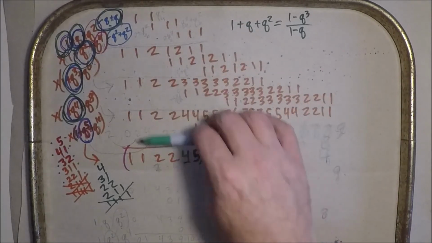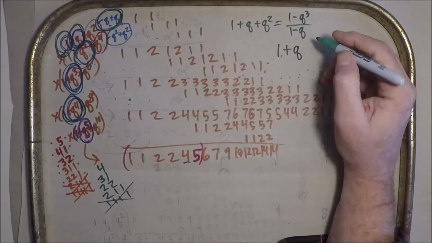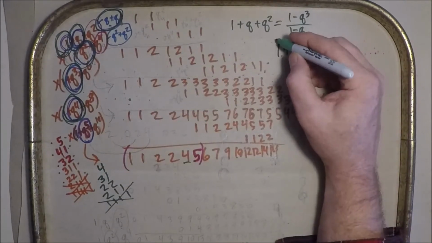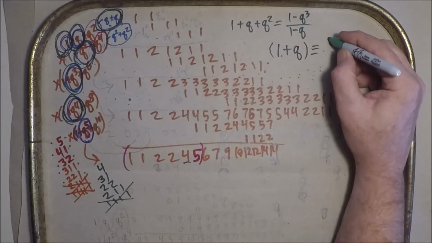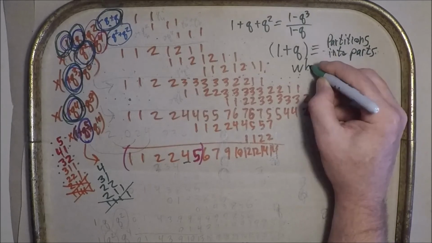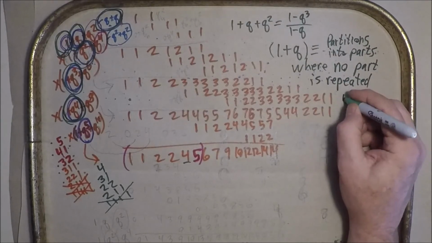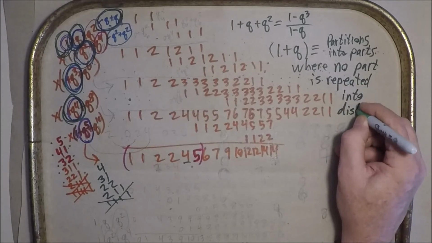By that argument, when you have the original one that we are investigating, 1 plus q, that's going to translate into partitions into parts where no part is repeated, aka into distinct parts.